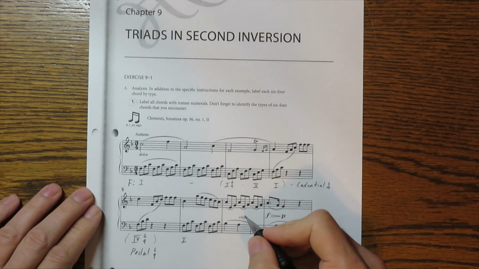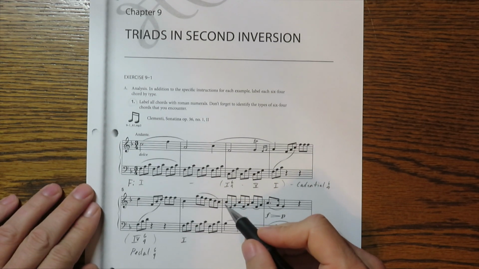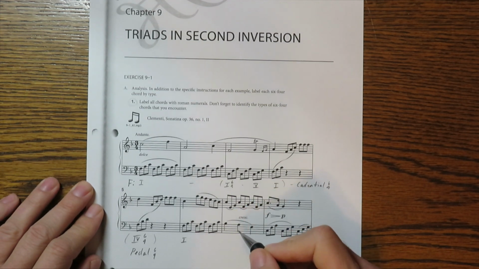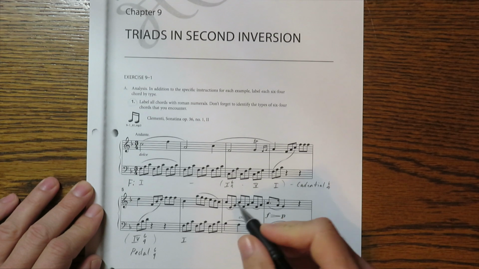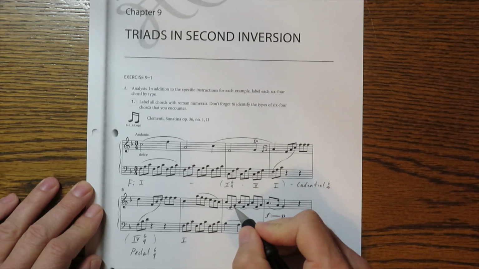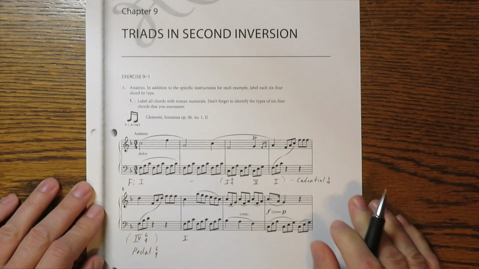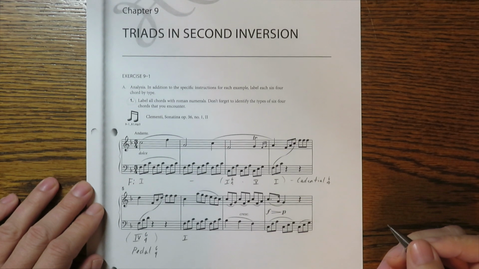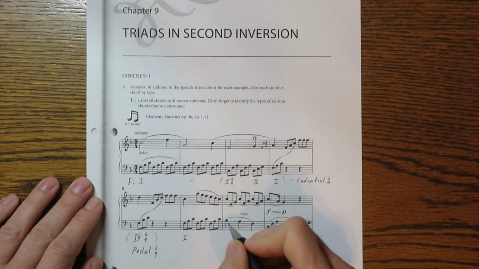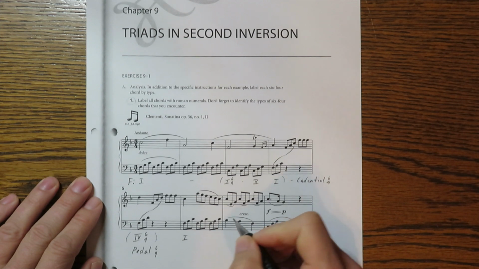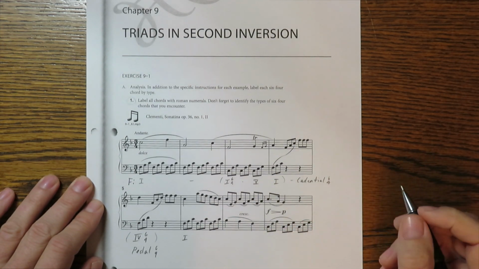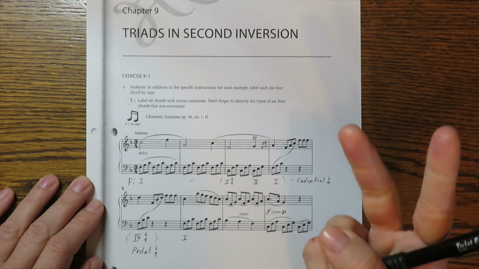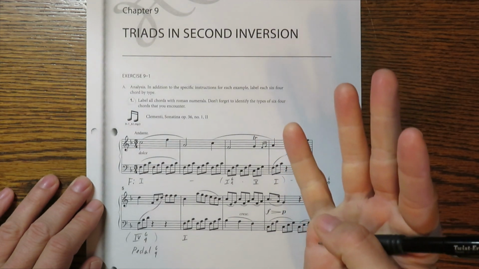Now, this part we're going to have to look more at the treble clef to find out the chord. So here we have a B flat, and we have a C, E, G. Okay, so C, E, G, B flat is a C dominant 7th, right? And since the B flat is in the bass, that would be a 3rd inversion, so you have 4-3, 4-2.